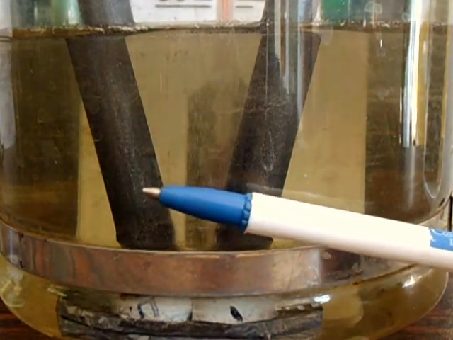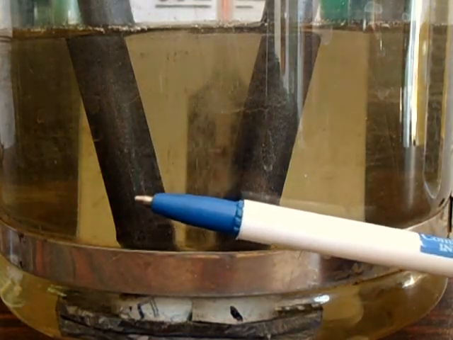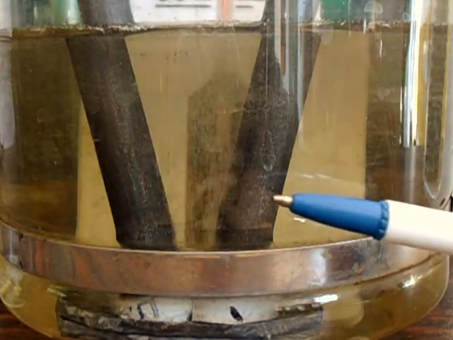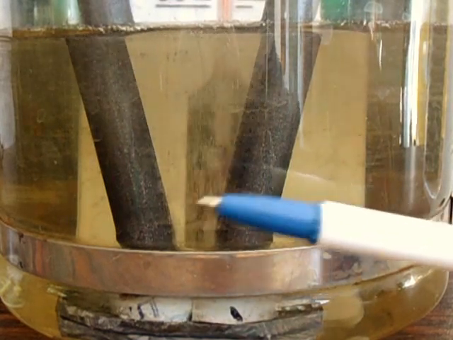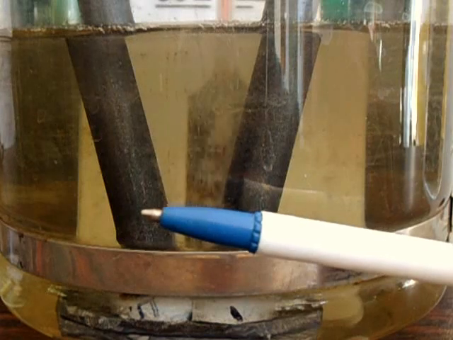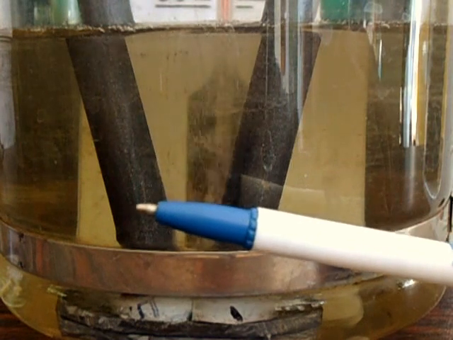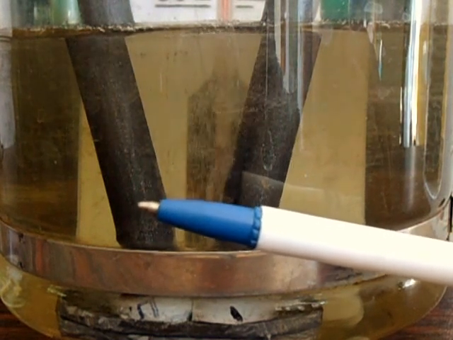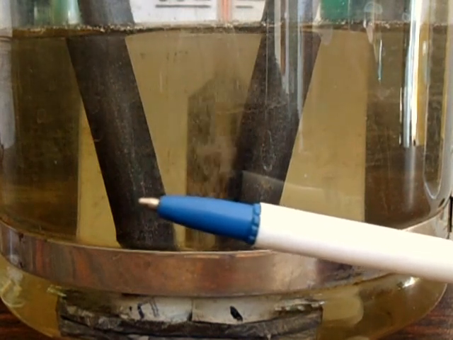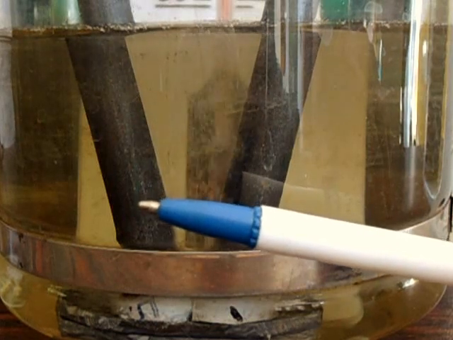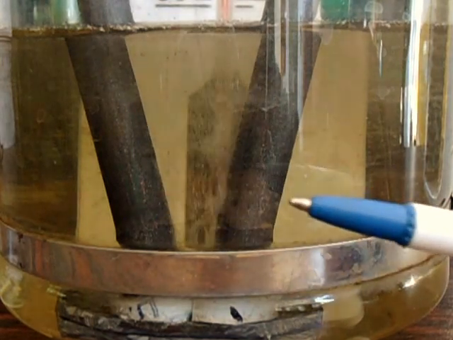So when we had a positively charged electrode, the positively charged electrode released the oxygen. When we had a negatively charged electrode, the negatively charged electrode produced the hydrogen. But in an AC circuit, the electrode is positively charged and negatively charged at 60 Hertz. 60 Hertz means 60 cycles per second. So 60 times per second, each electrode is positively charged and negatively charged.